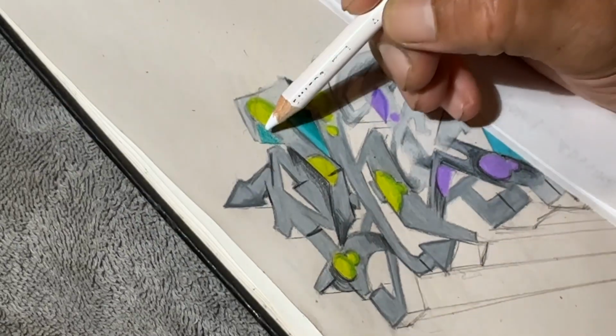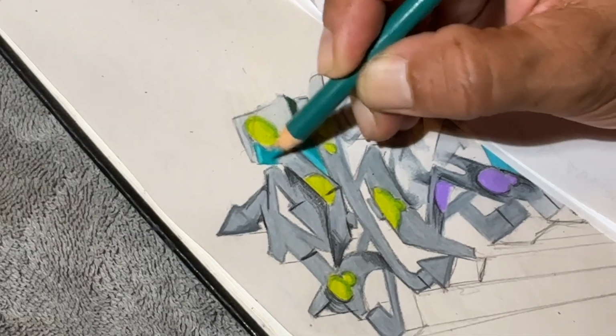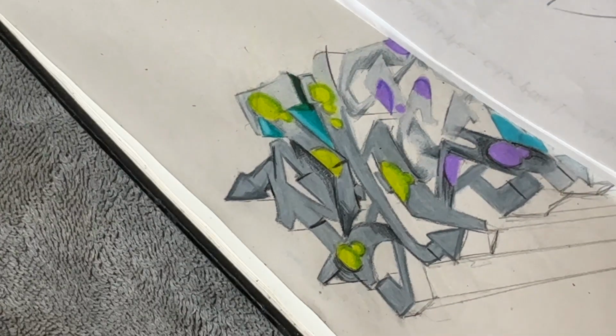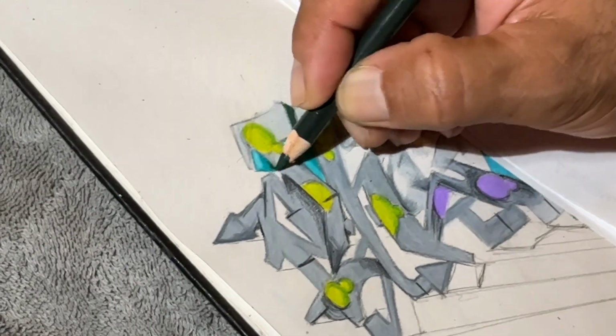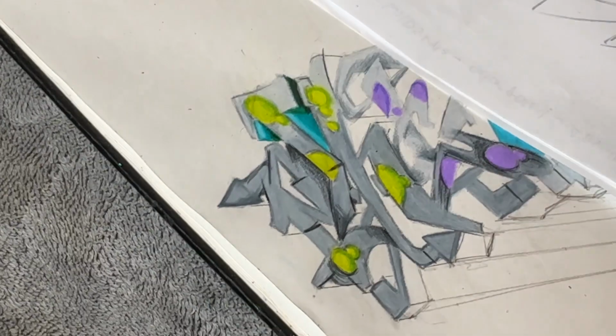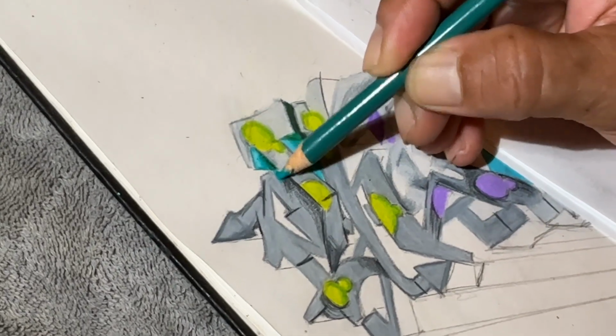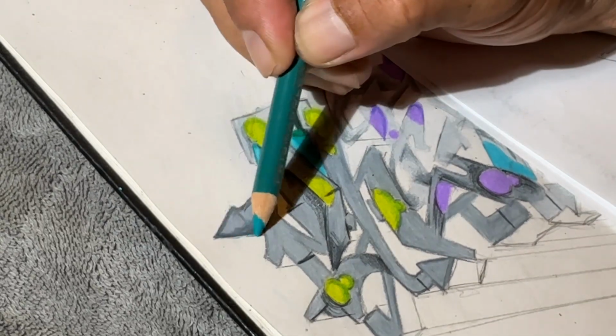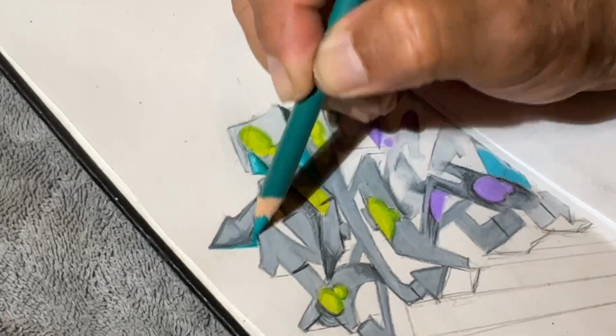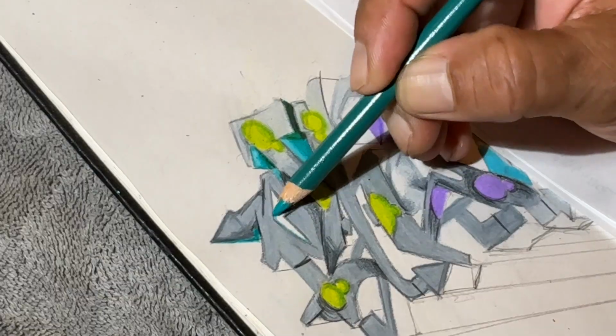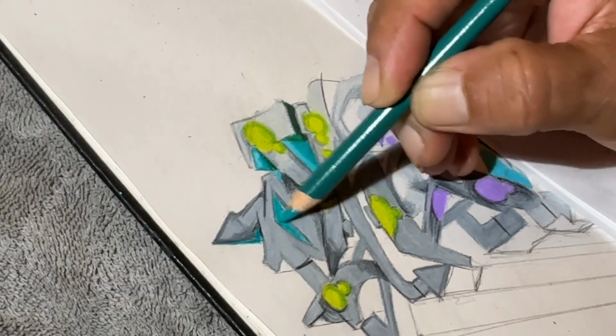Now let's talk about burnishing. What is burnishing? Burnishing is the process of pressing firmly with the colored pencil after several layers have been applied. You can use a colored pencil that matches the area you are working on, or use a colorless blender. This helps smooth out the texture and creates a polished appearance.